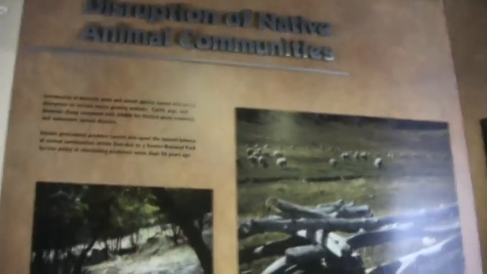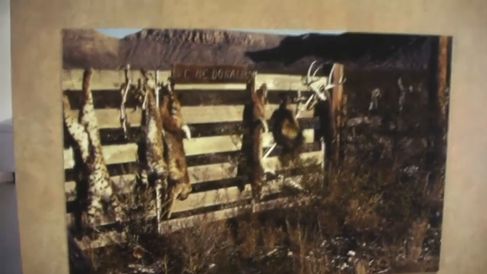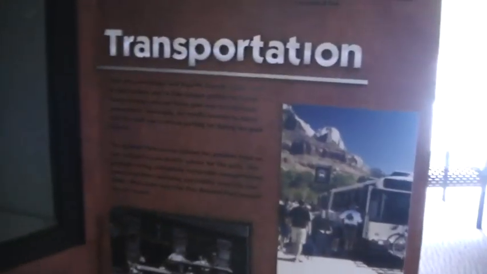Introduction of domestic animals disrupted native animals. Explores the transportation.